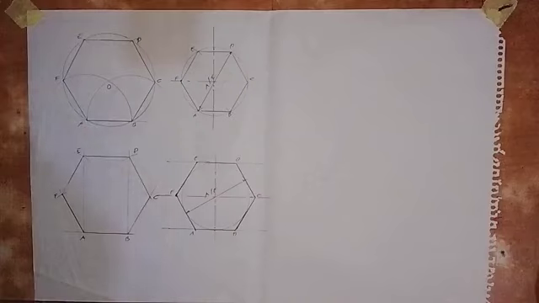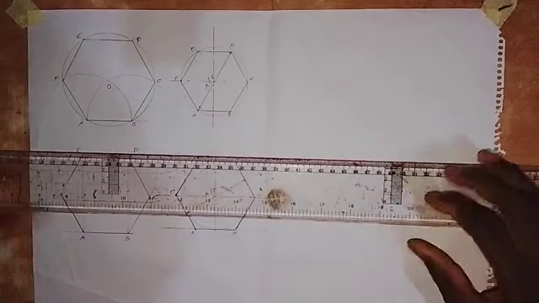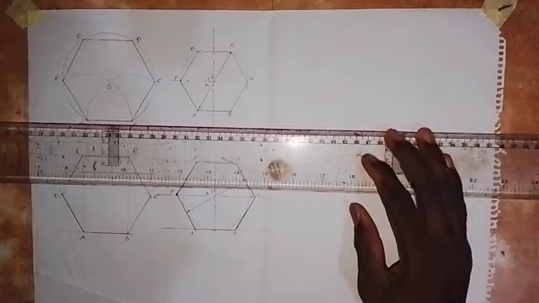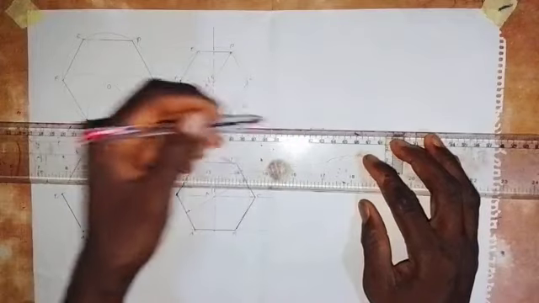So let's say the length or side of the octagon is 30 millimeters. We are given the length or side of the octagon to be 30 millimeters. So let's see how we can construct this octagon whose length is given as 30 millimeters. So what we are to do is to draw a short horizontal line, like this. So here we have this horizontal line.